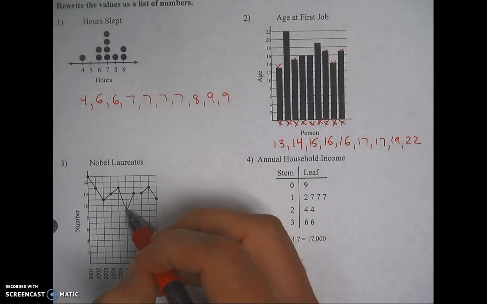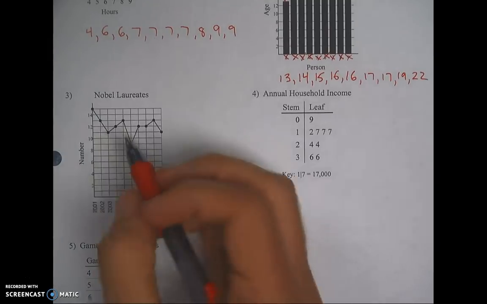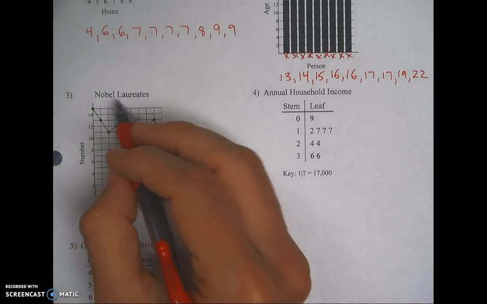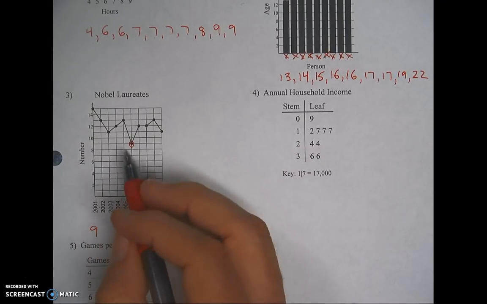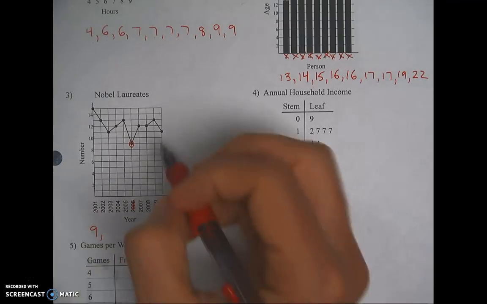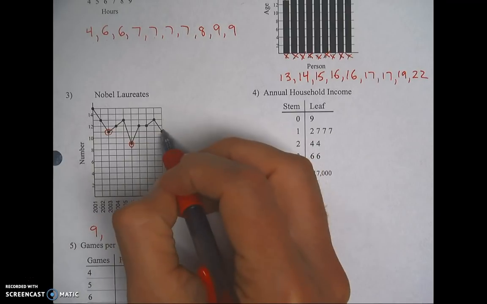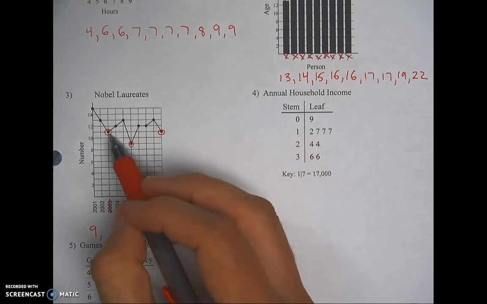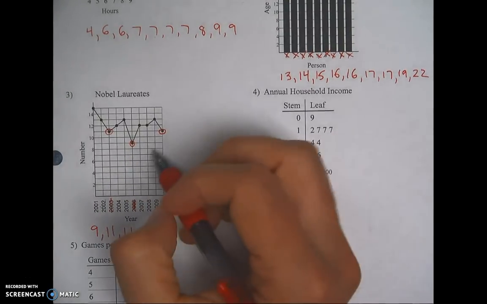So the smallest one is right here, so that's 2006. I'm going to circle it and cross this out so I know that I've already dealt with it. And that's going to be 9. So there were 9 of these Nobel laureates. You can look that up if you're curious what it is, but it really doesn't matter. But there's 9 of them in this year. As I move up the graph and I look at the data, I've got 2 of them here, 2003, 2010. There was 11, so I need to represent it twice because there's 2 11s.